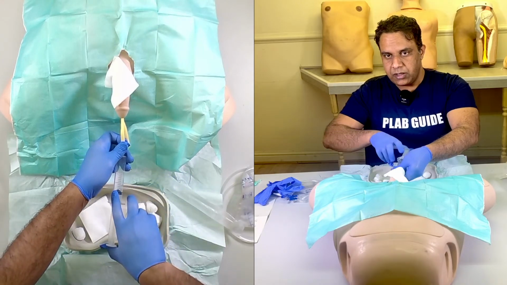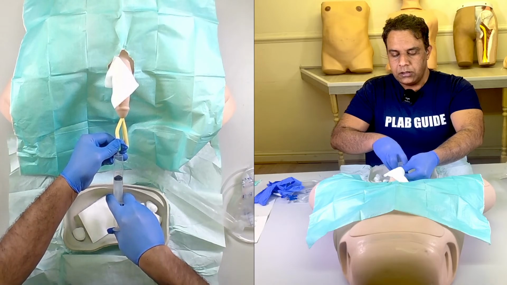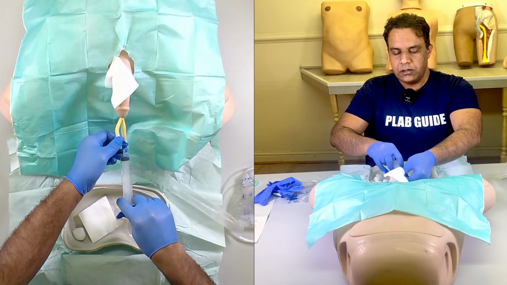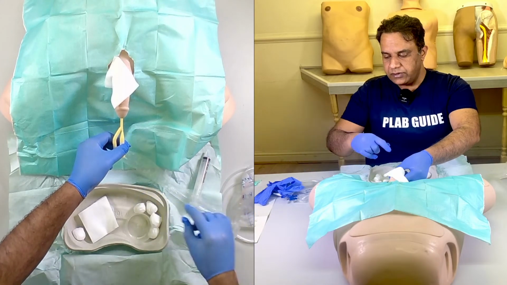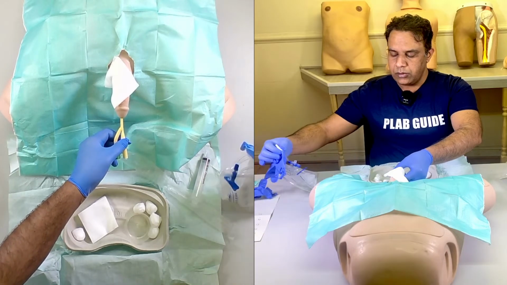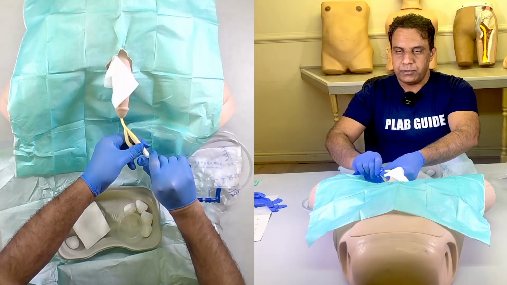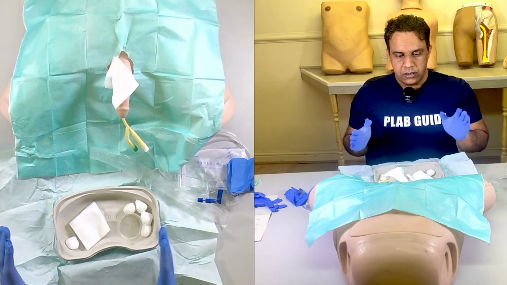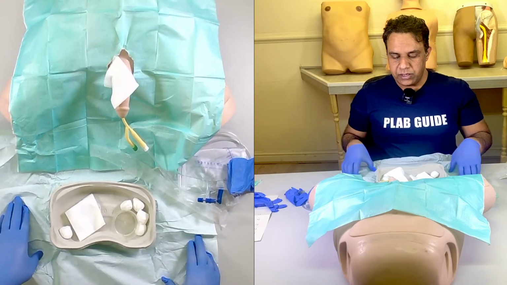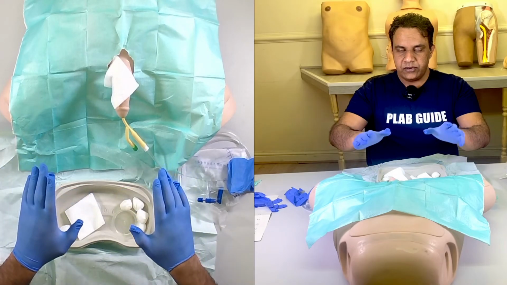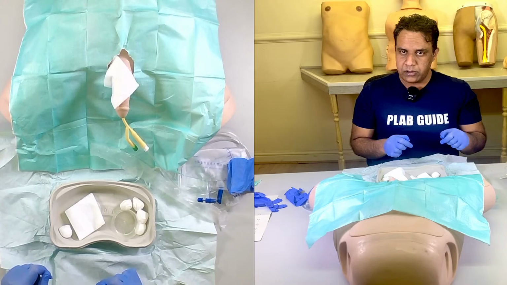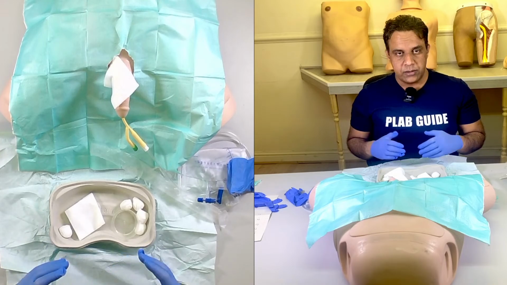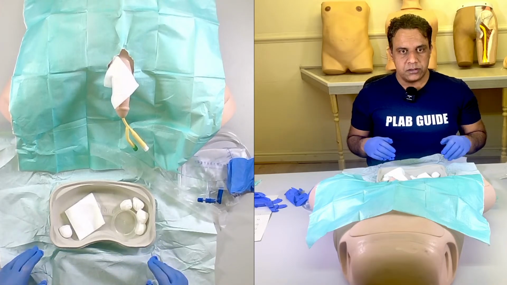After you've seen the urine coming out, push the flush in so that it remains inside. And now, connect it to the catheter, and then clean all your waste and throw it in the waste bin. That's all about it. After you've done this, go and document the procedure in the patient's notes and make sure that you also send a urine sample to the laboratory for the microscopy and culture sensitivity. Thank you.